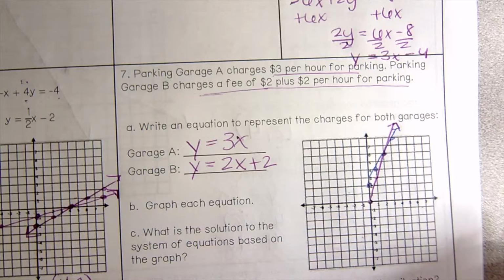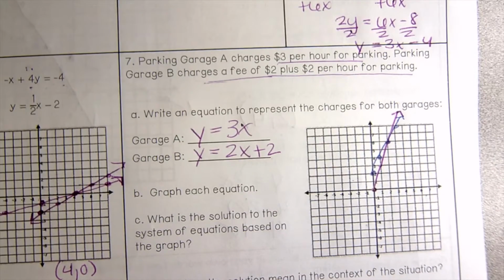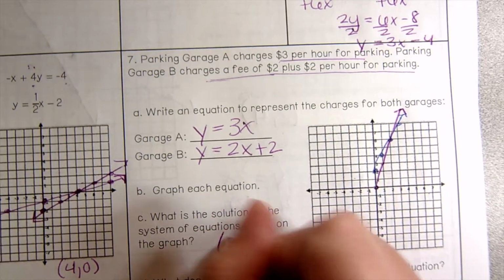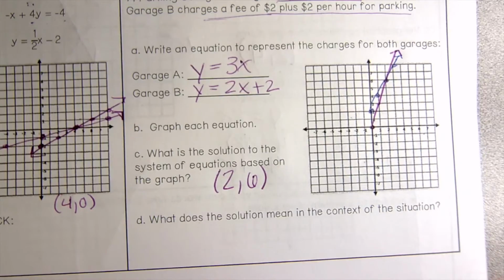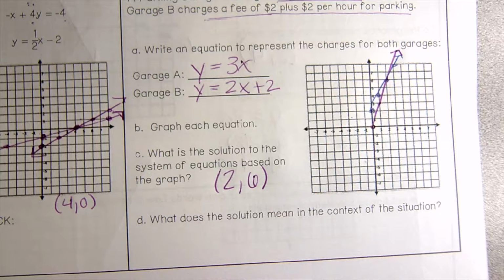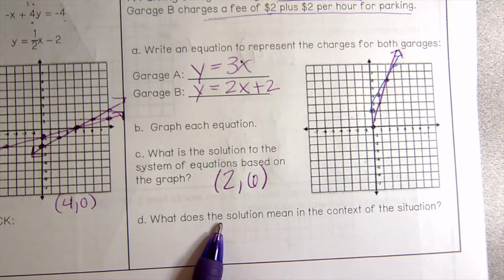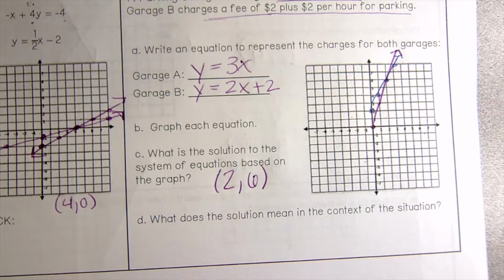What is the solution to this system? 2, 6. And what does that mean in the context of the situation? So for both of them, if you spend 2 hours in the parking garage, it only costs you $6.